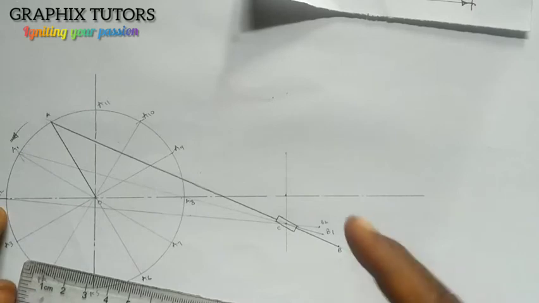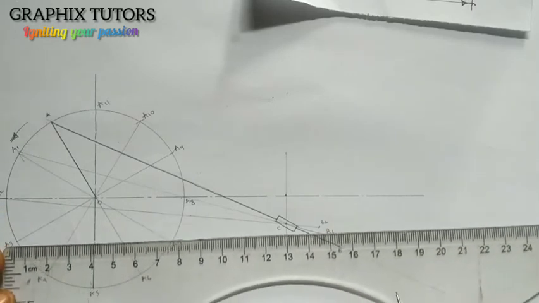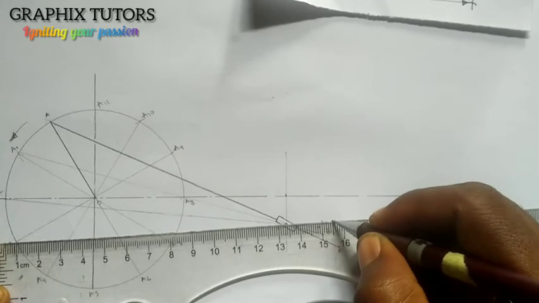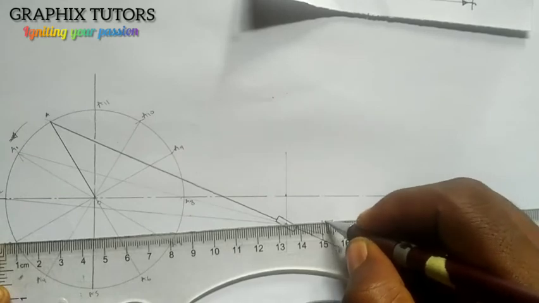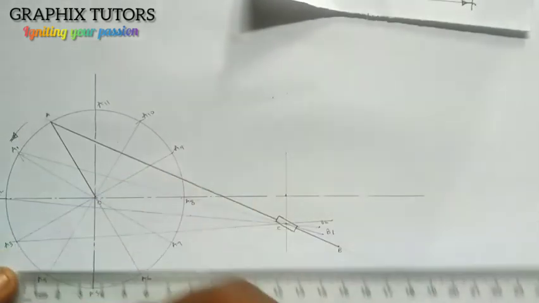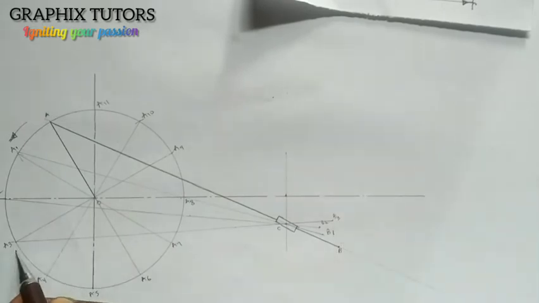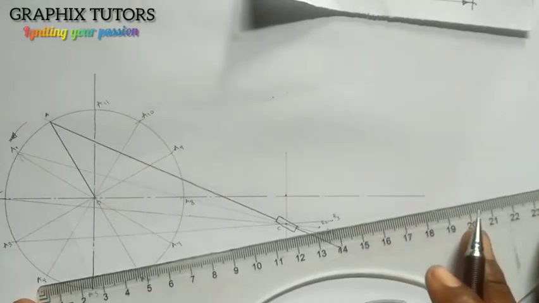Since it's A2, here will be B2. I'll do the same thing too from A3 passing through the center. So to here also 145. I'll just draw my line passing through the center. This is B3. I'll go to A4 also.